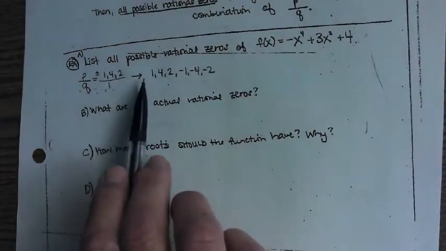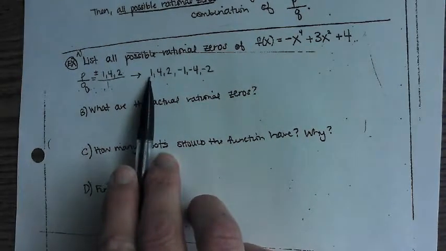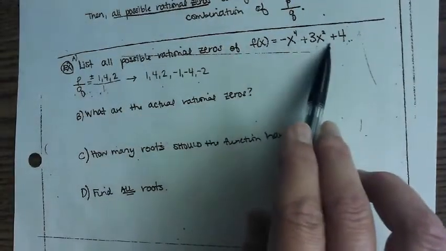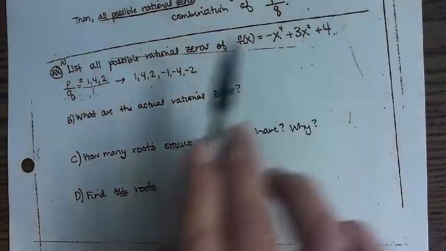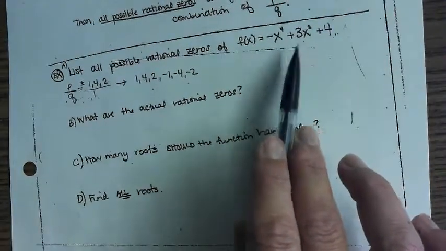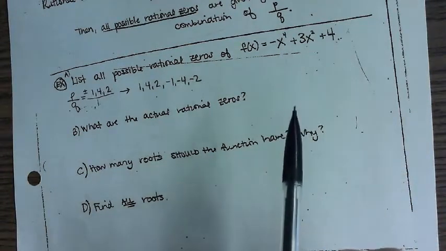If you want to see whether or not 1 is a root, what could you do? Plug it in for x, right? Because if 1 is a root, what will you get? 0. Or if plugging in is a little bit iffy because numbers start to get too big and you don't have a calculator, what would be the second method?